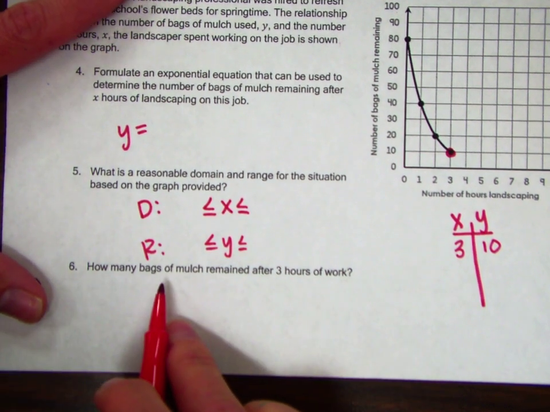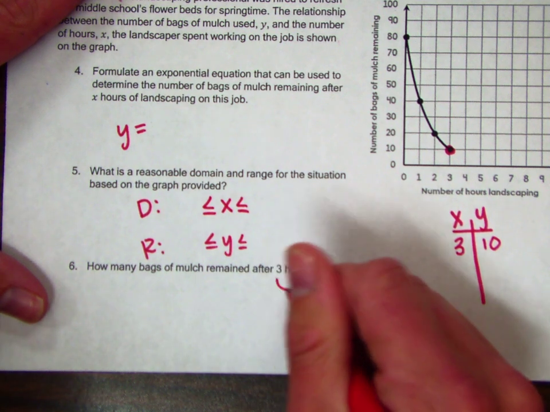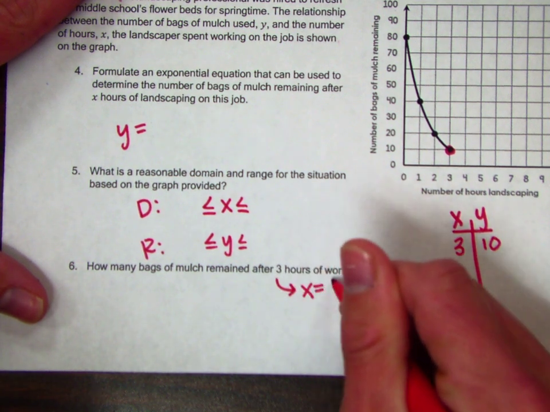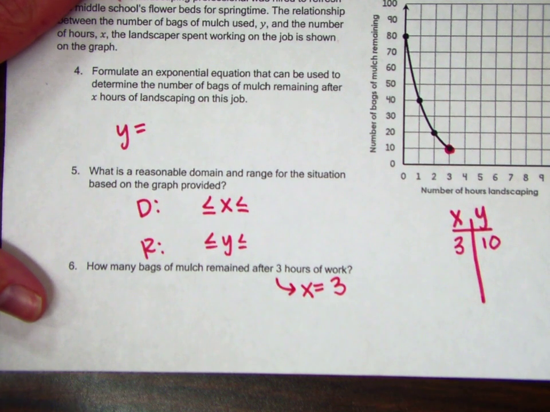And then it says how many bags of mulch remain after 3 hours of work. We'll just look at your graph. When X is 3, how many bags of mulch do you have?